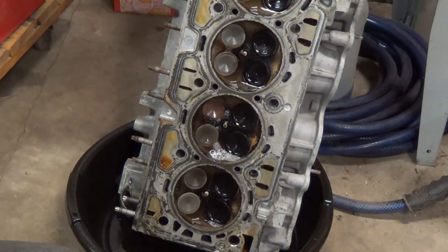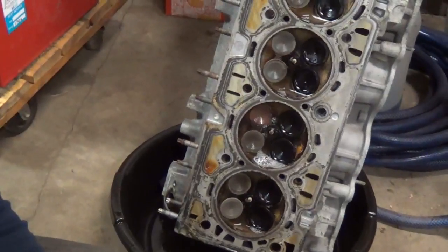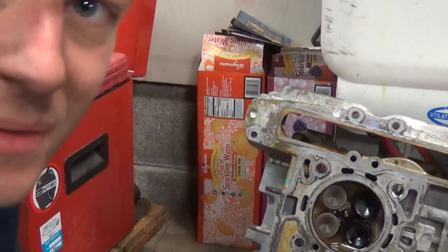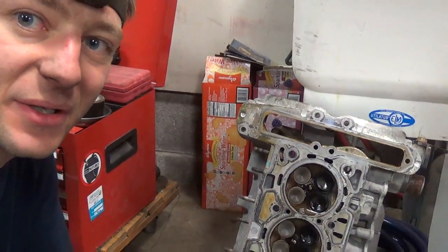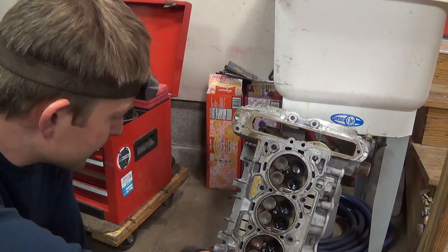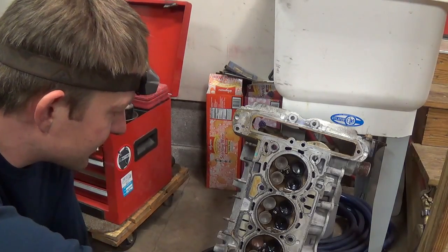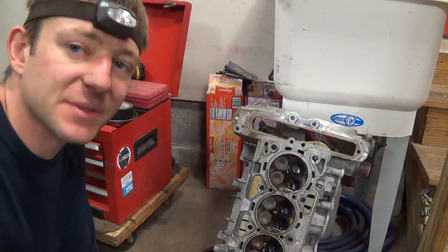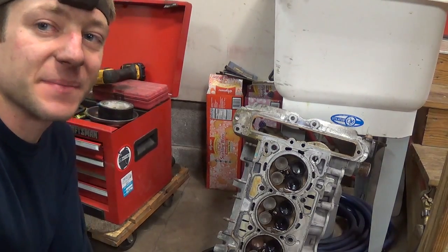Wow. There it is. So our diagnosis was spot on. Where do we go from here? Well, I'm going to take those valves out and see how they look, see how the seats look. But next stop is the machine shop, so I'll let you know what happens.